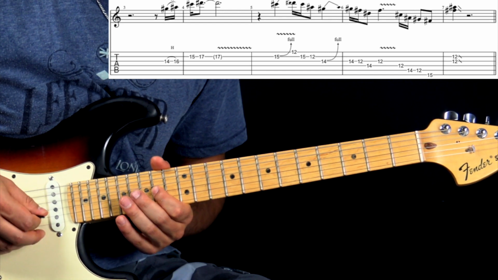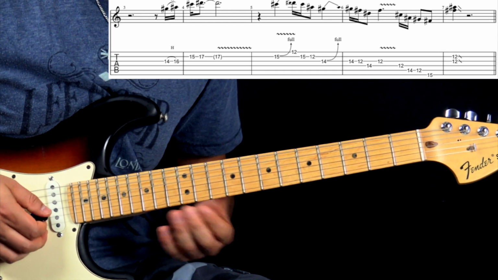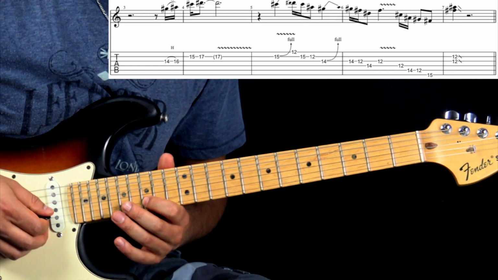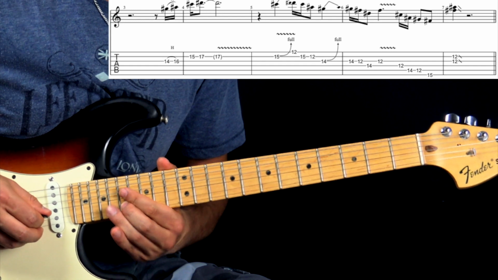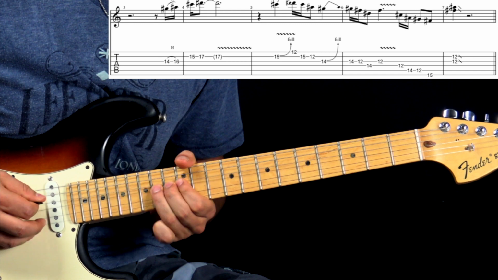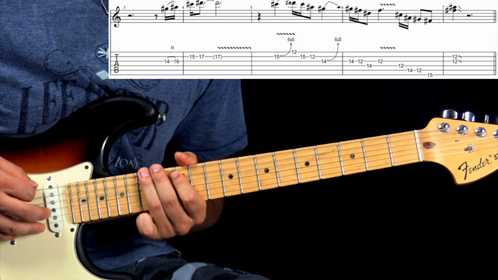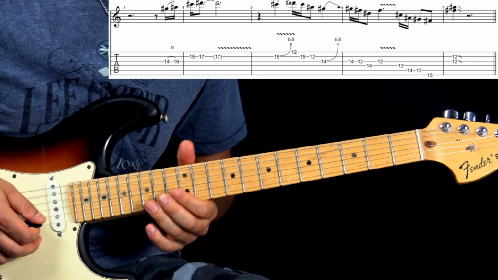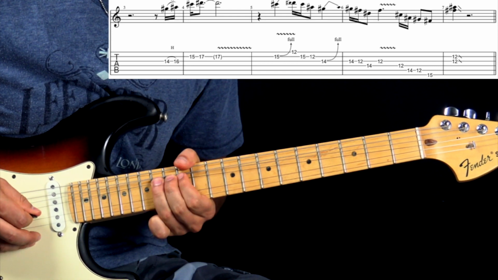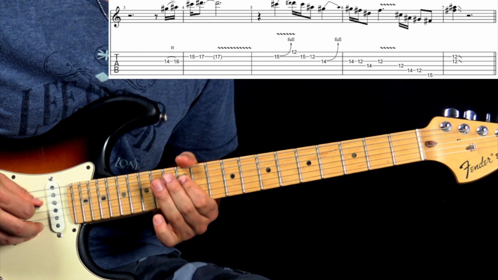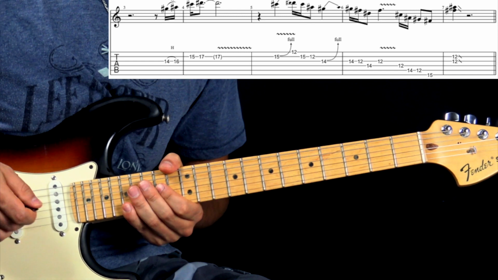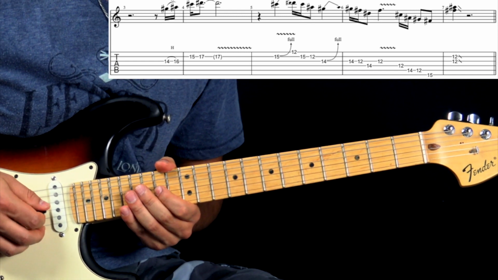So it starts off with the two hammer-ons here on the G string, and then going to the B string, adding some vibrato, and then the second part. So one more time, this second part, slowly. Now both parts together combined, slowly gonna go like this.